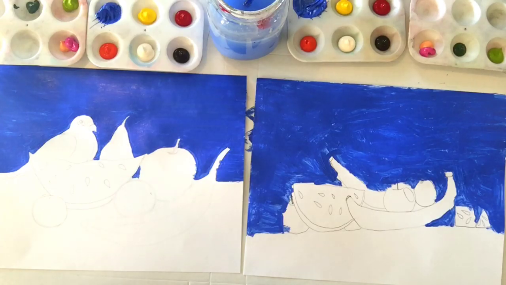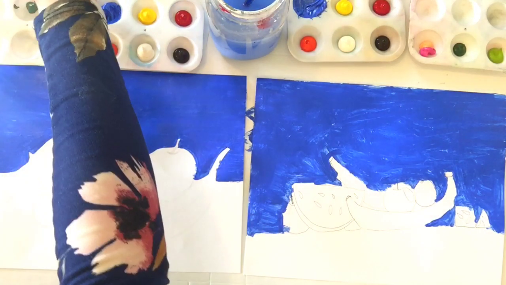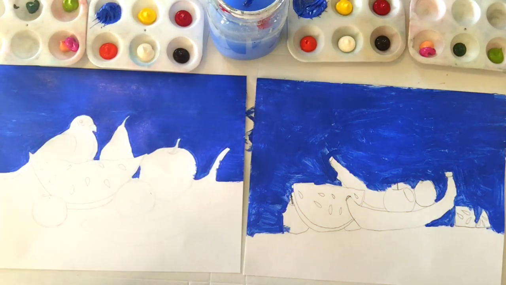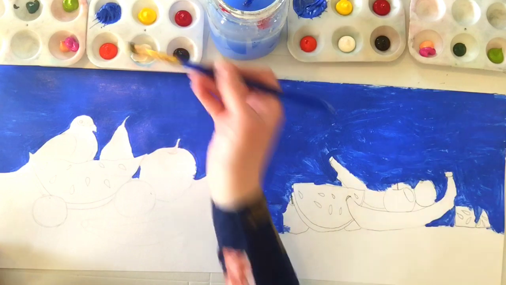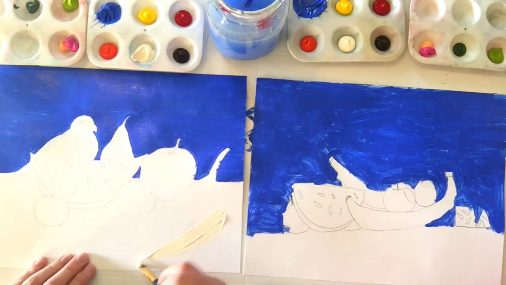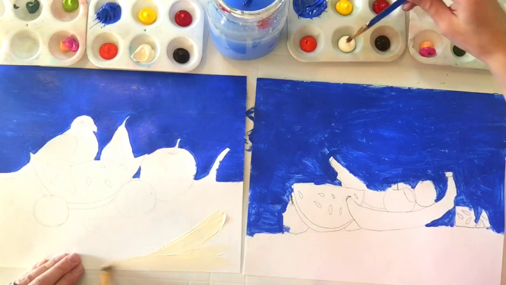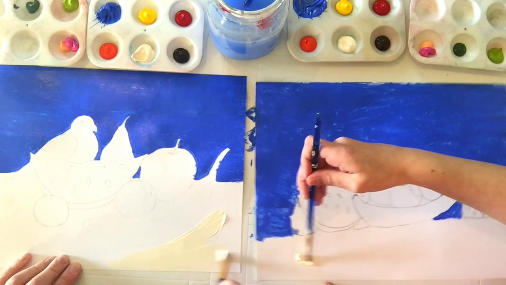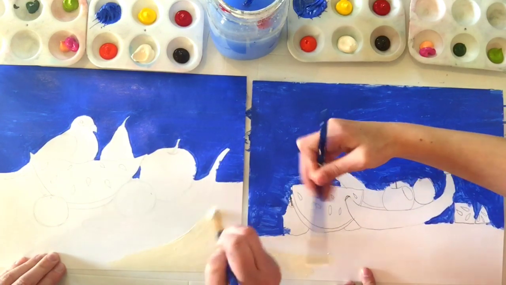Now that we have the background filled in, we are going to fill in the surface. In her painting, it is sort of a beige color, so we're going with our ivory paint, and later after it dries, we're going to go over it with sort of a yellow wash. It's going to be the lightest in the front and darker as you go back.